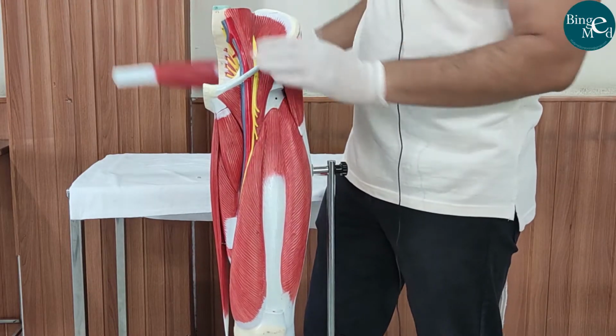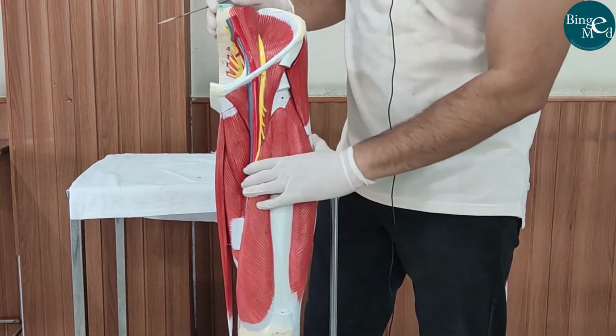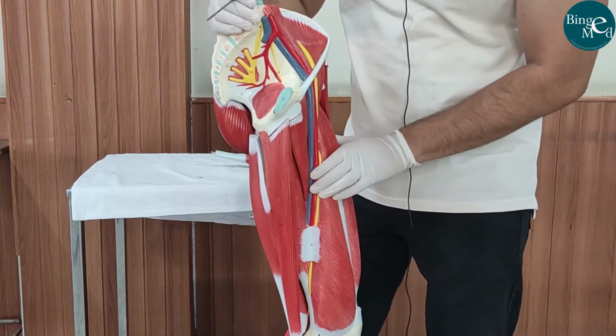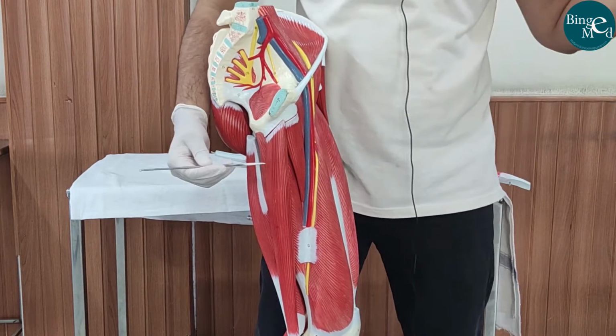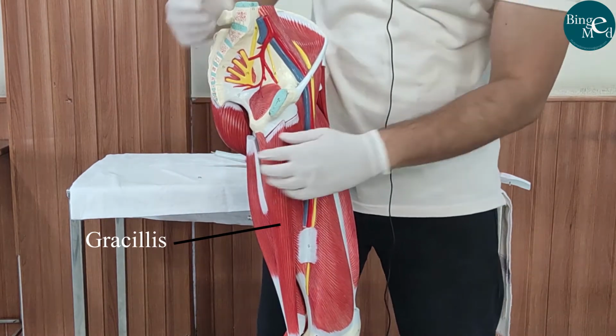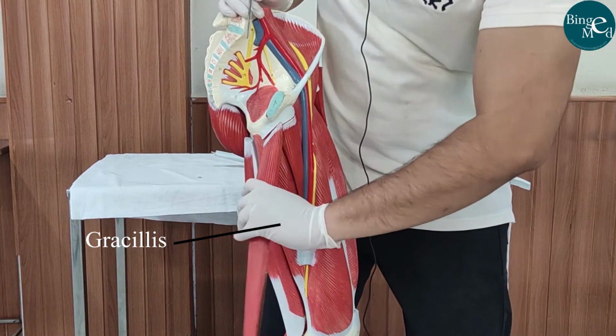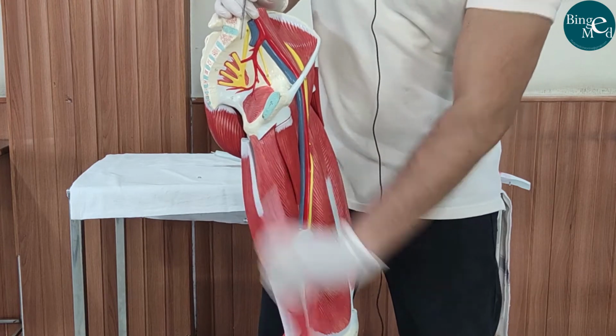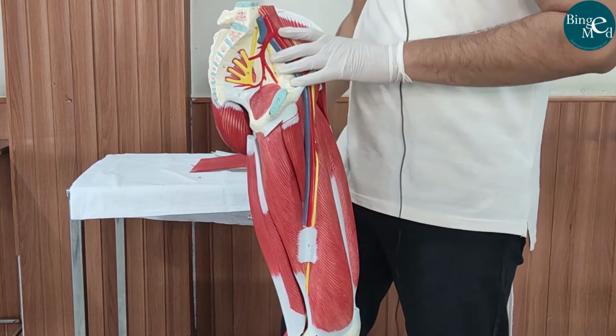Now the muscles of the medial compartment of thigh. The most medial and most superficial muscle of the medial compartment of thigh is this gracilis muscle. If we remove the gracilis muscle, we can see the remaining adductor muscles of the medial compartment of thigh.